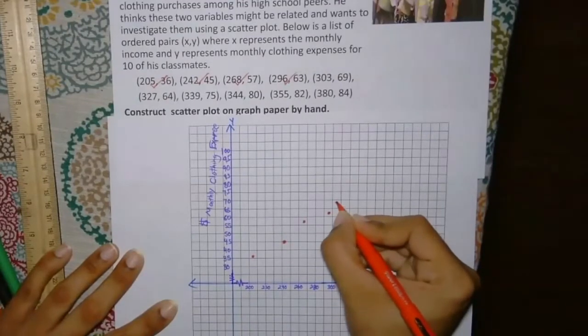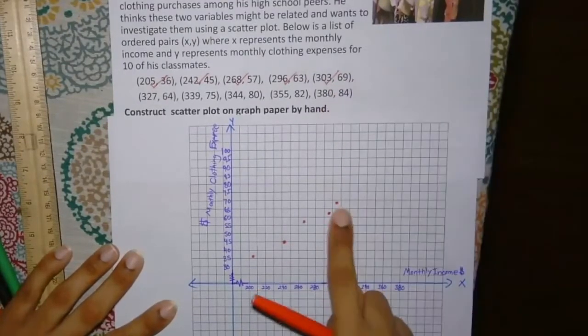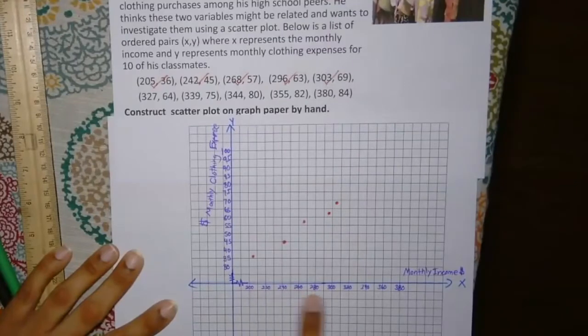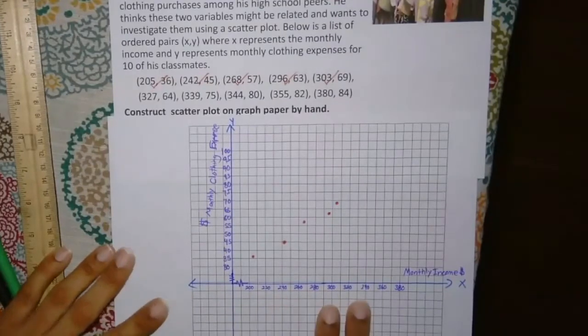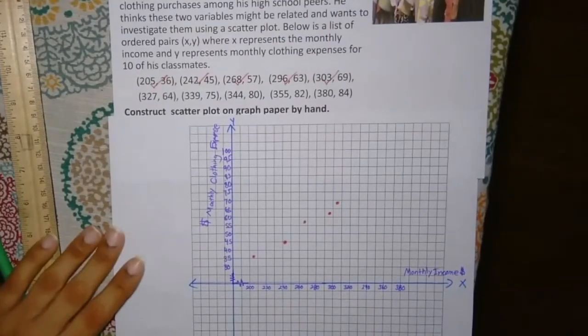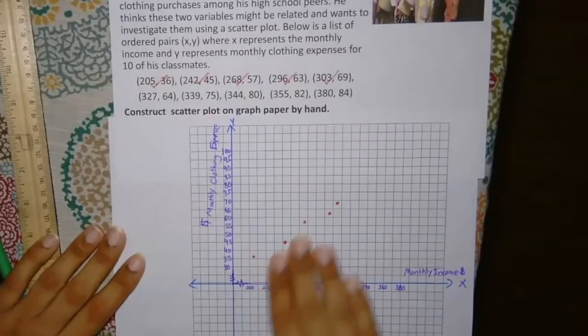Right before 70. And you'll notice that I'm not worried about getting it exactly correct, right? Because the way I've scaled this, it's not going to be perfect, but I'm trying to get a general idea of whether there is a trend, right?